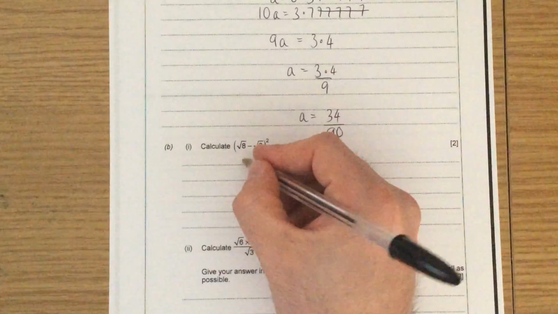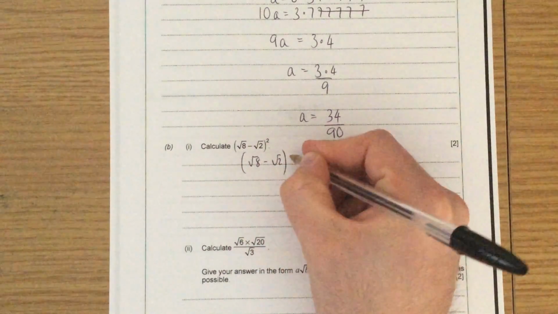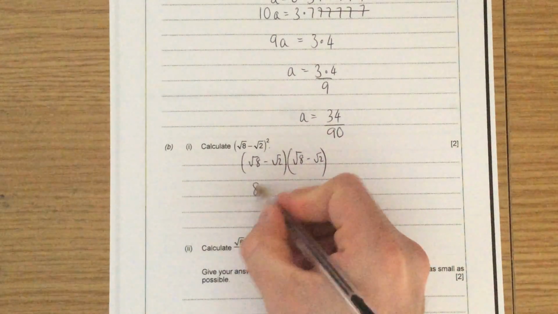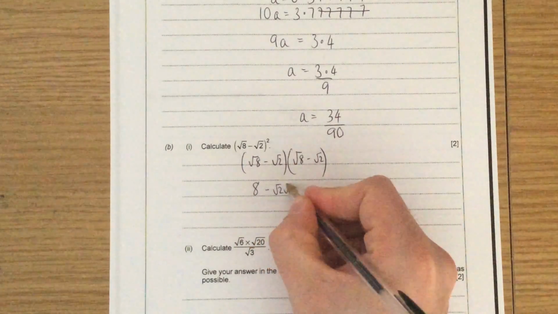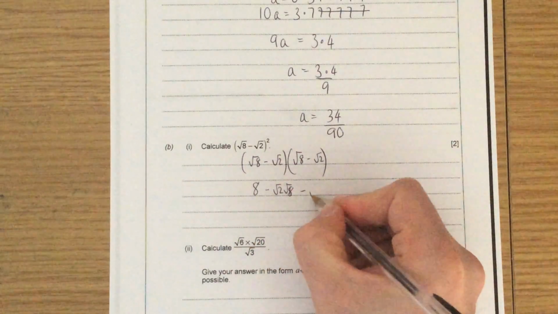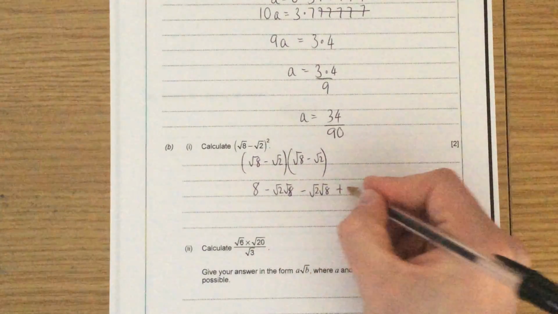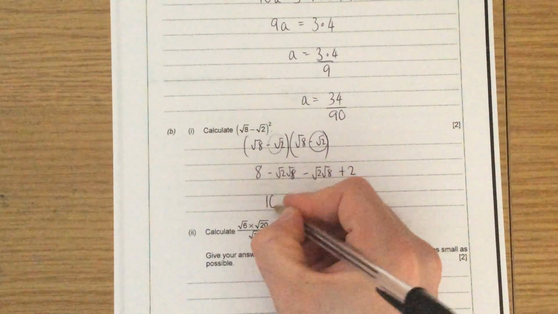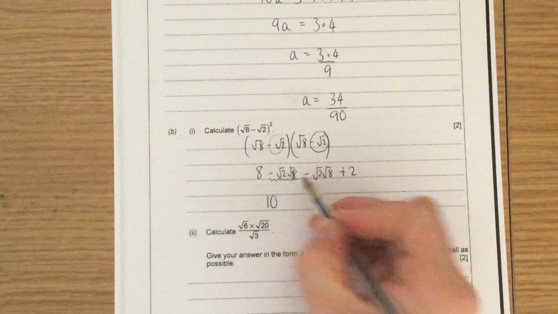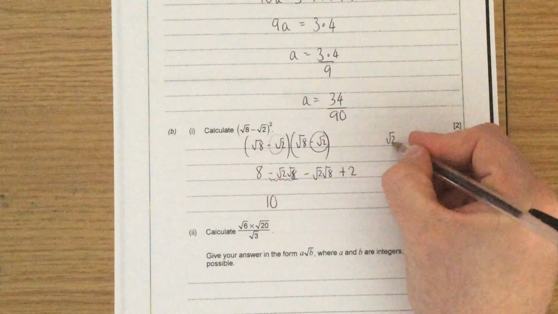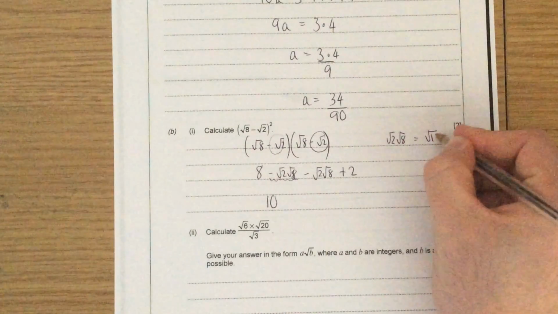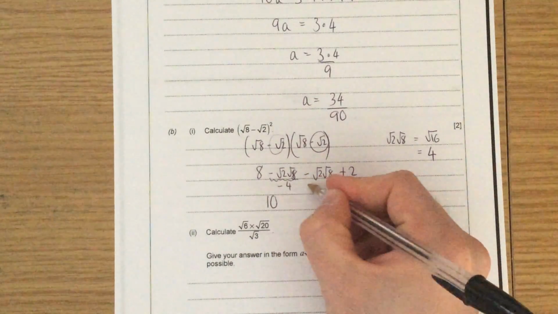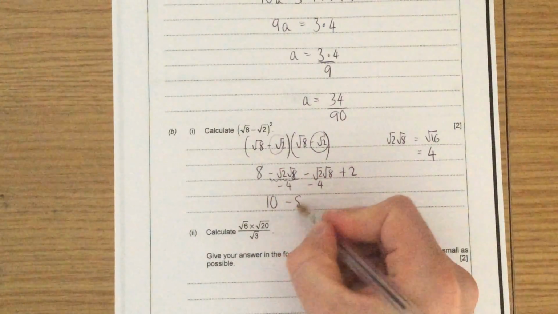Part B, FOIL (root 8 minus root 2) times another (root 8 minus root 2). Root 8 times root 8 is 8, and then I get minus root 2 times root 8, and then minus another root 2 times root 8, and then plus 2 on the end because I've got minus root 2 times minus root 2. 8 plus 2 is 10, but I can also simplify root 2 times root 8. Root 2 times root 8 is the same as root 16, and the square root of 16 is 4. So this is minus 4 minus another 4, so this becomes 10 take away 8, which is 2.